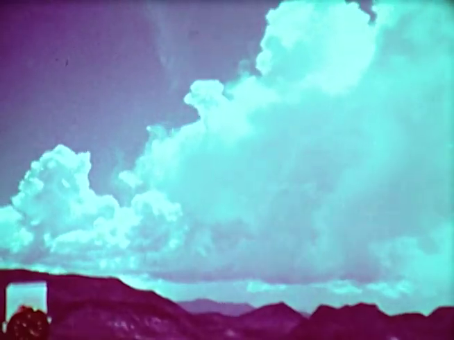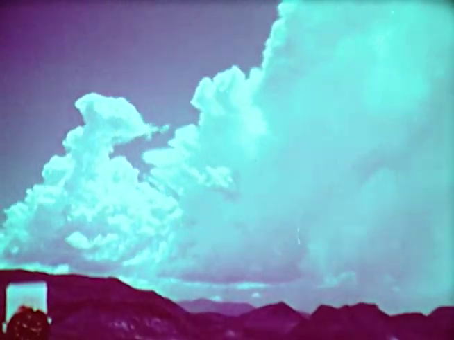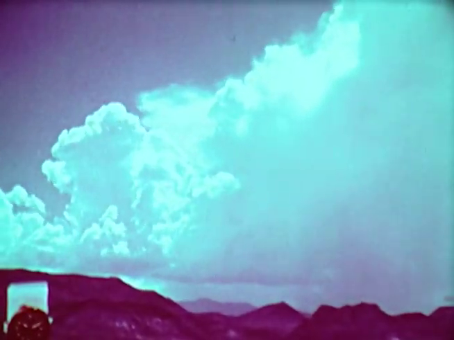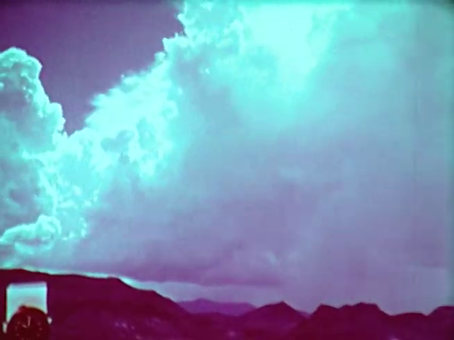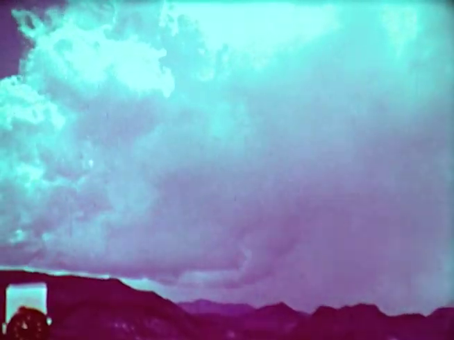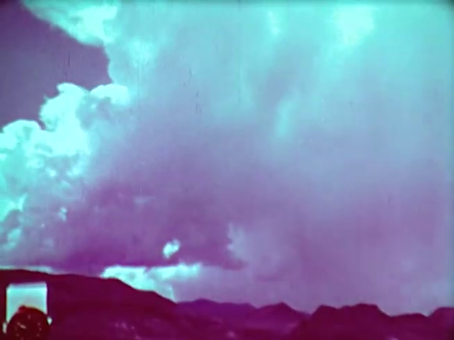In a cloud, this happens on a gigantic scale, with drops moving up and down with the air currents, hitting each other, sometimes bouncing and sometimes merging. On the whole, the big drops get bigger and bigger as long as there is more cloud to fall through, until from the base of the cloud it starts to rain.